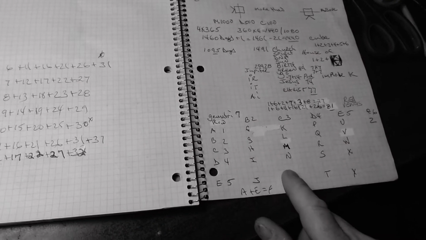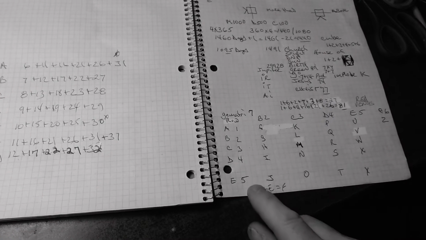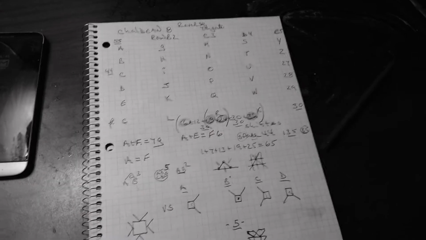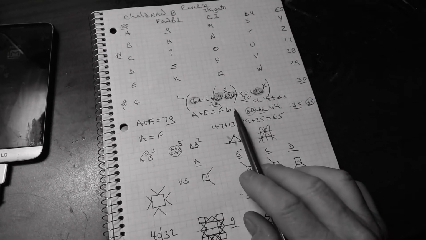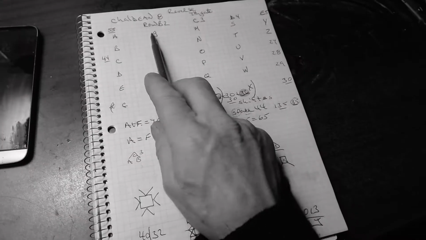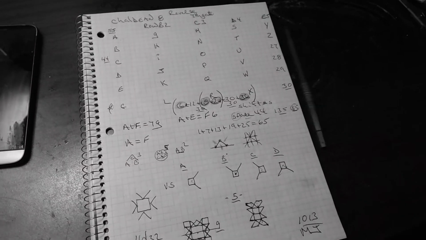5, 10, 15, 20, 25th letter. 5, 1, 6, 2, 7. Now we are on level number 2. Here we count through 6. A, G, M, S, Y.